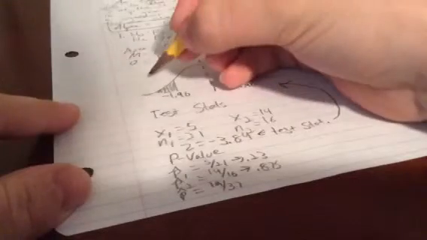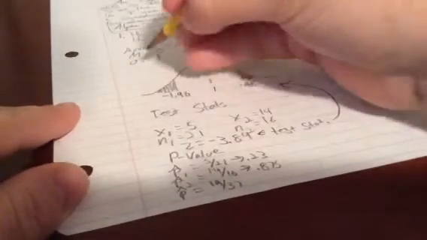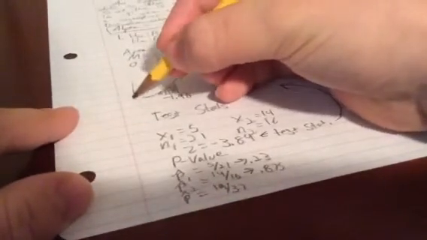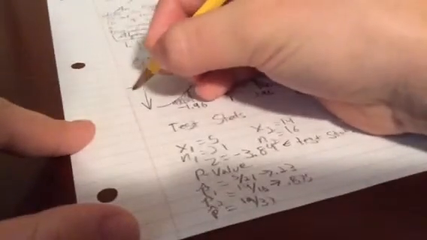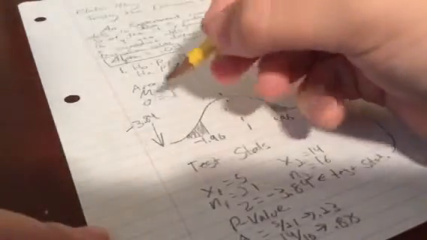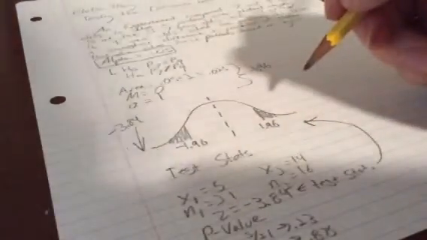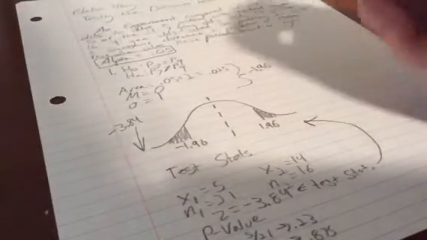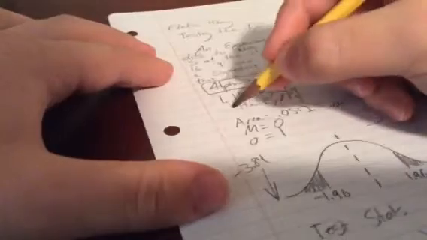And so that will land pretty far beyond our critical value, which is negative 1.96. And so 7-year-olds are not equal to 9-year-olds. So we reject the H0 and we accept the Ha.